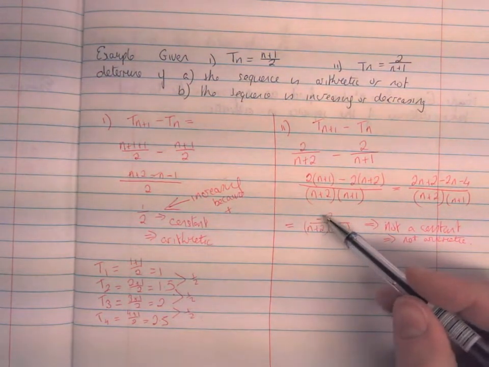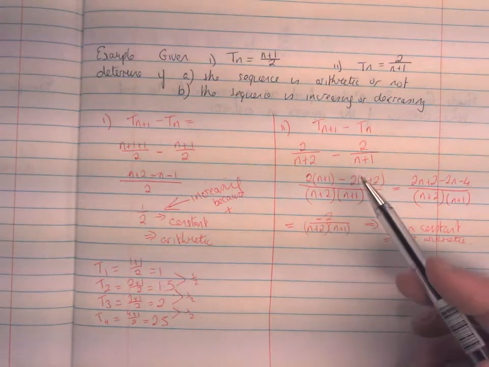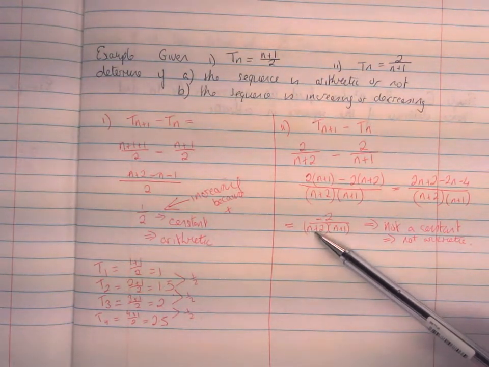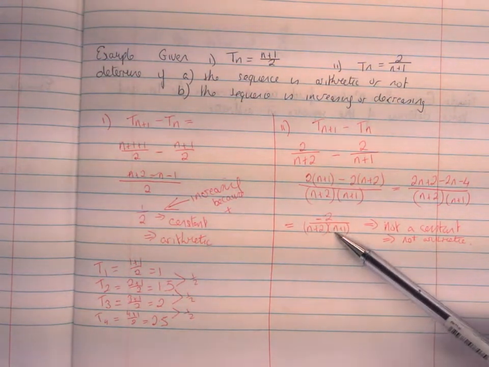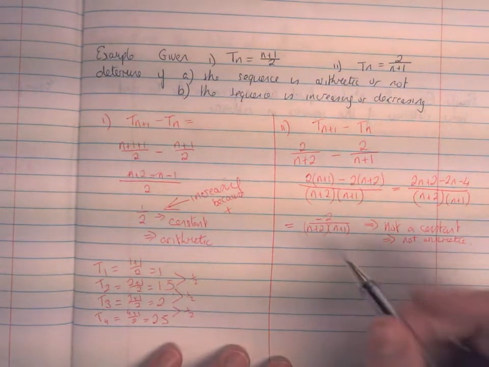Okay, and it's a minus. N is always positive because n is your term number. So this will be positive, but this will always make it minus. So this one's decreasing.